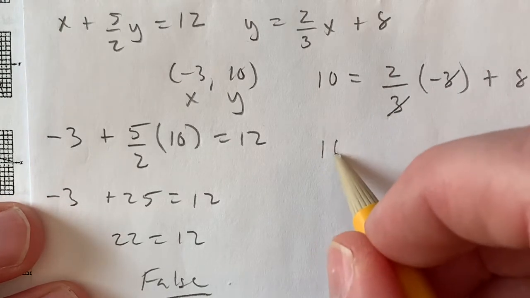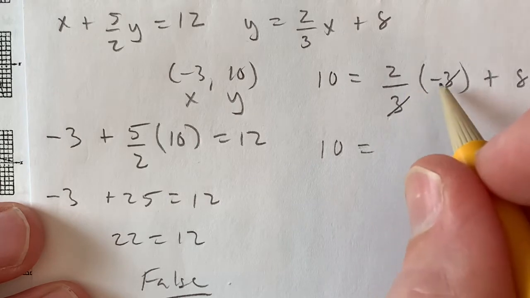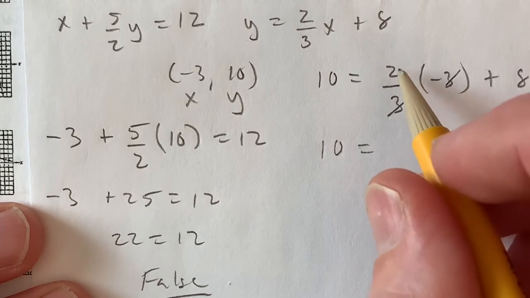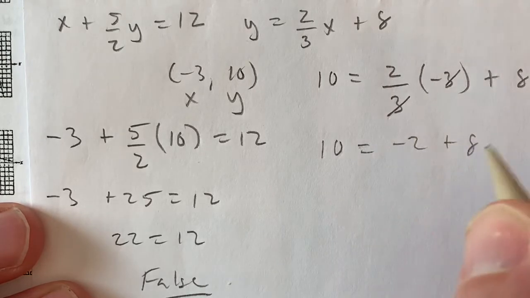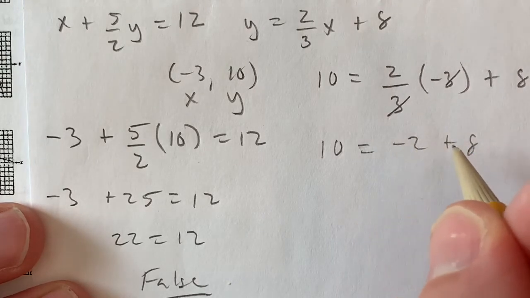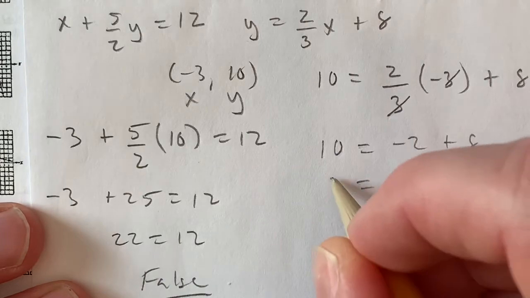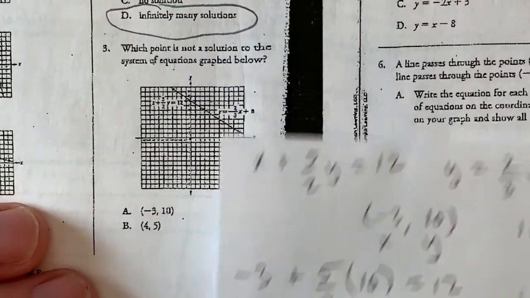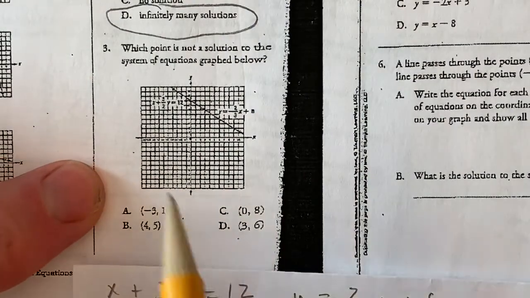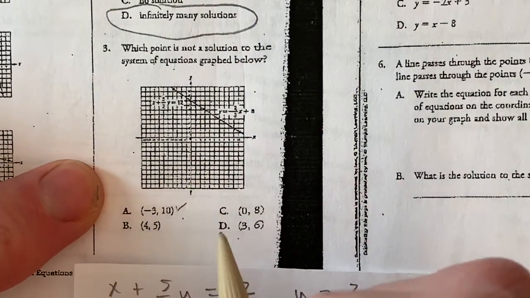So now I get 10 equals, and then I have a 2 times a negative 1 here, so I get negative 2 plus 8. And think of this as 8 minus 2, which is 6. So this is also false. So most likely your answer should be this one, because it's not a solution.